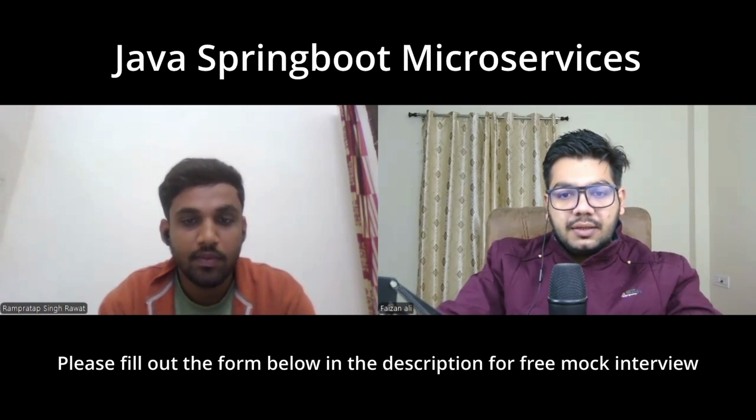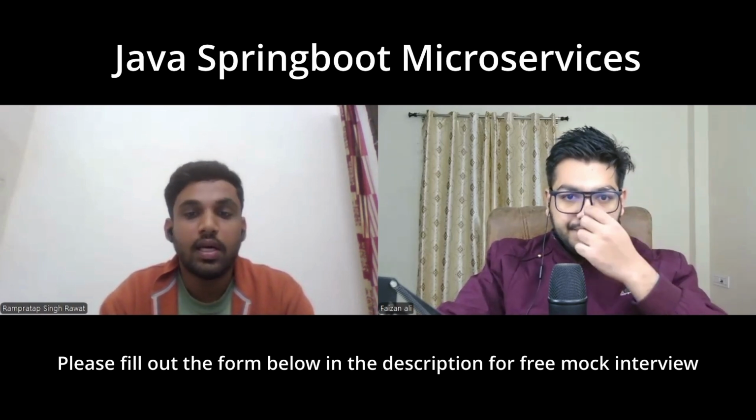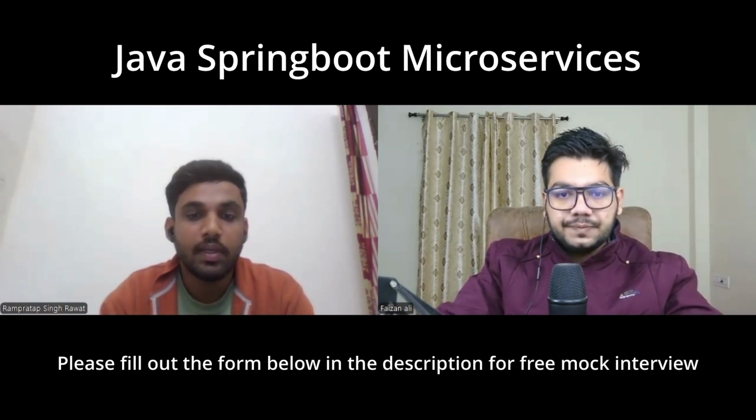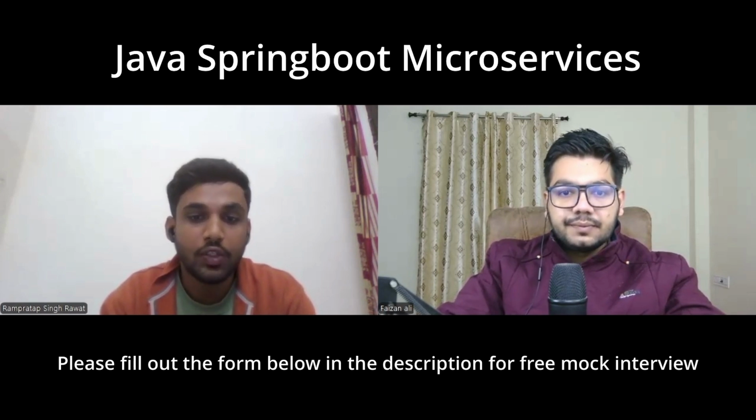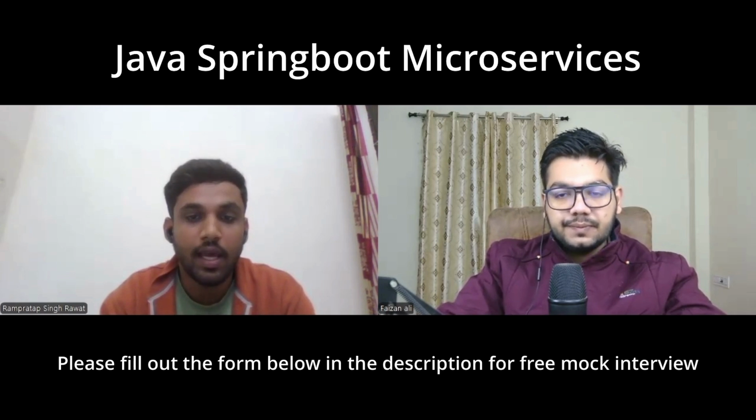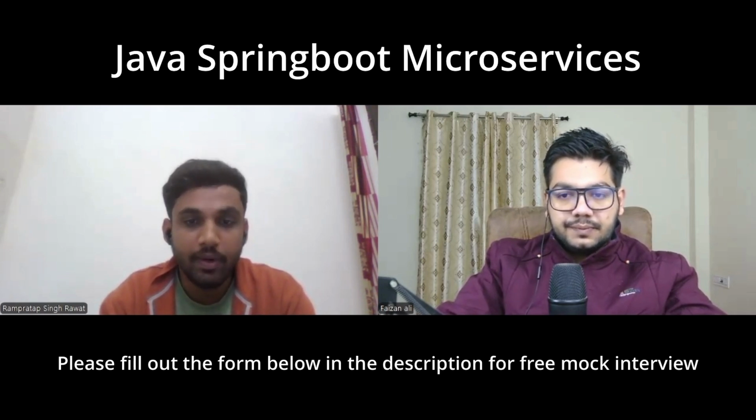Can you tell me a few things about Maven, like what it is and how it works? Maven is a project handling tool that manages the dependencies and properties that we have defined in a project. It prevents name conflicts between classes and manages the classes, arranging them in a proper manner.